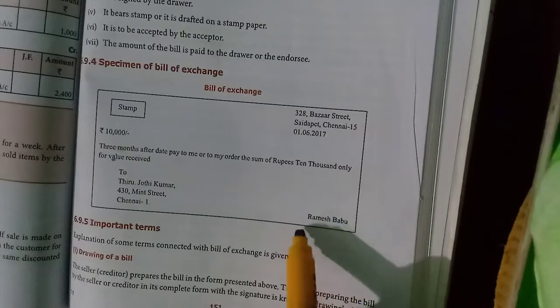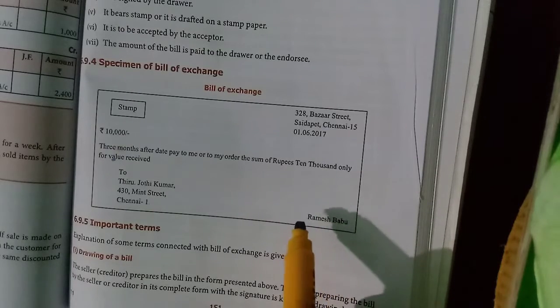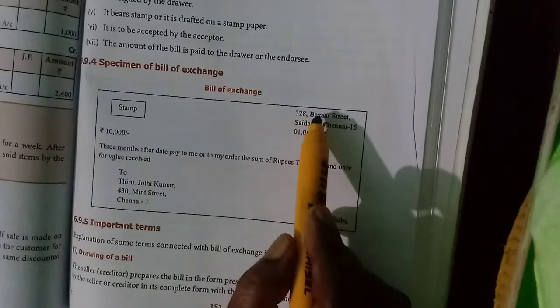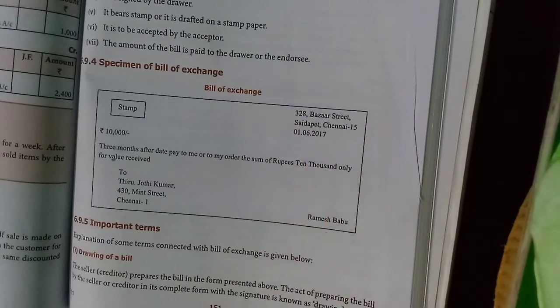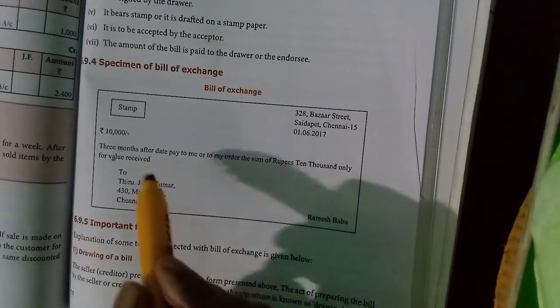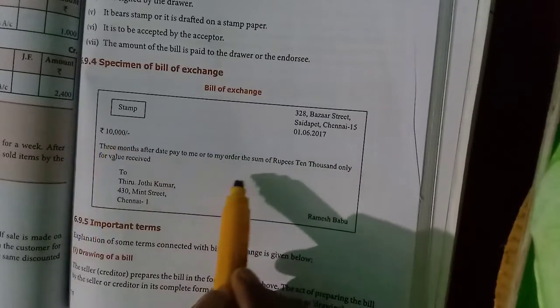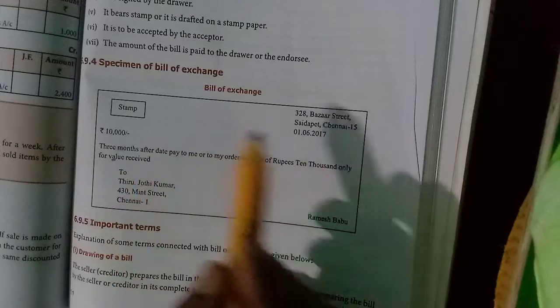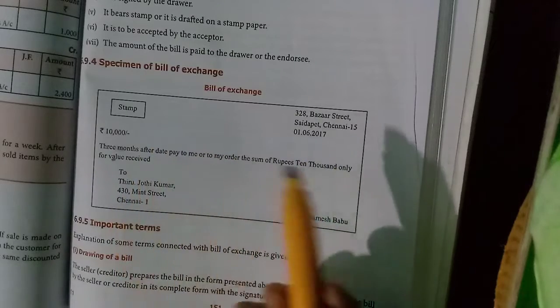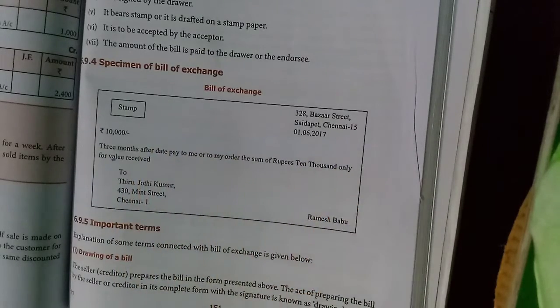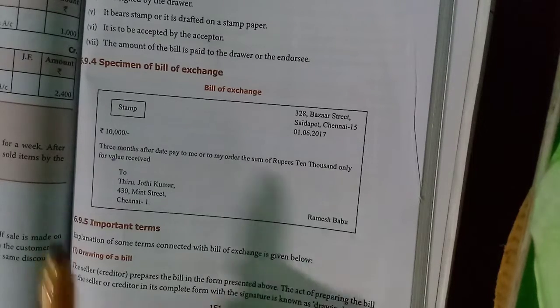Then the name of the person, one who writes the bill, the drawer. Okay, here the address given, here the name given. Okay, this is specified. So he has to pay this amount either to him, or if this instrument is transferred to some other person, that person only has to receive that amount. Okay.